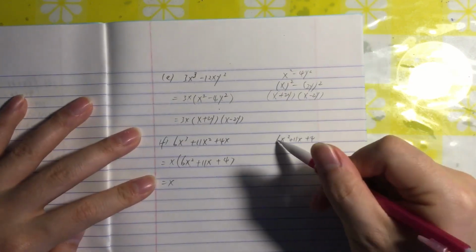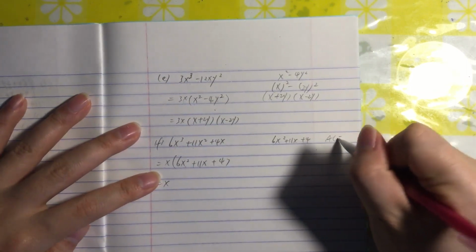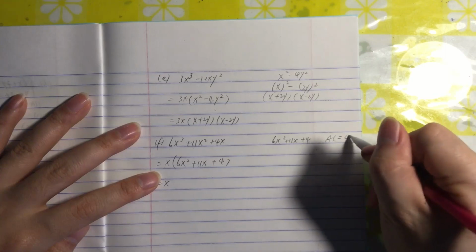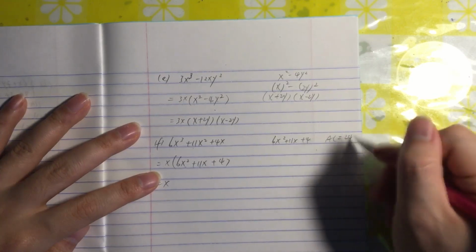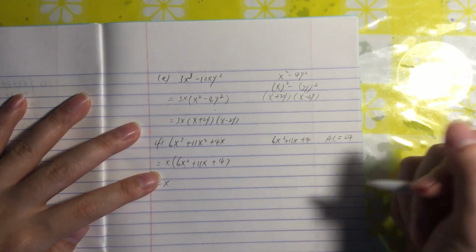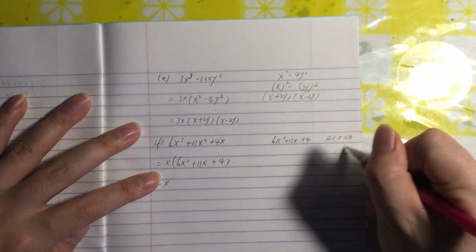These 3 numbers are called A, B, and C. Use the AC method, multiply AC first. 6 times 4 is 24. Now try to find 2 numbers that when we multiply, we get 24, and when we add, we get 11.